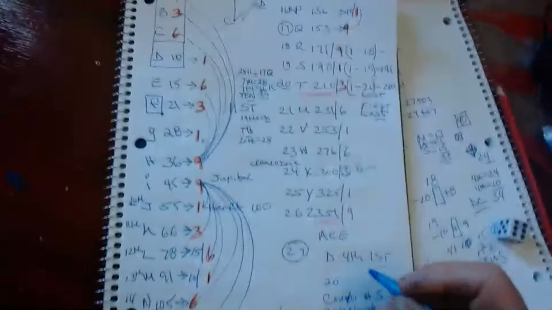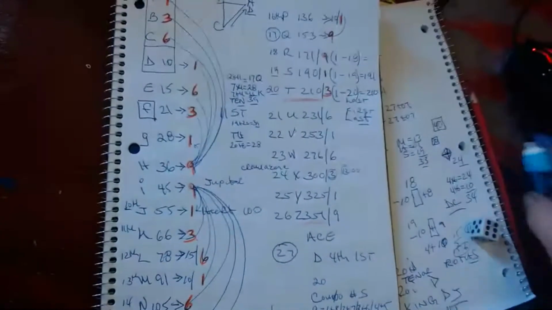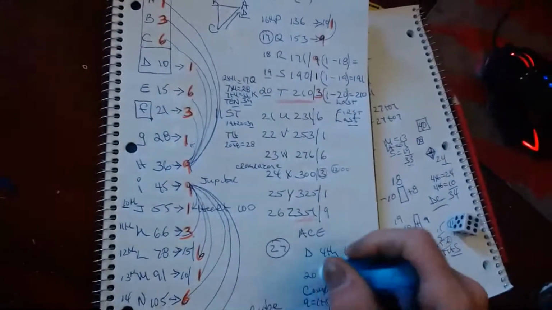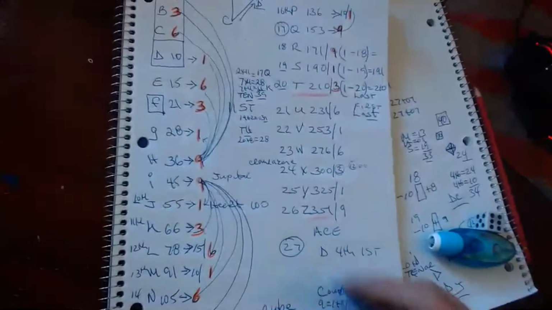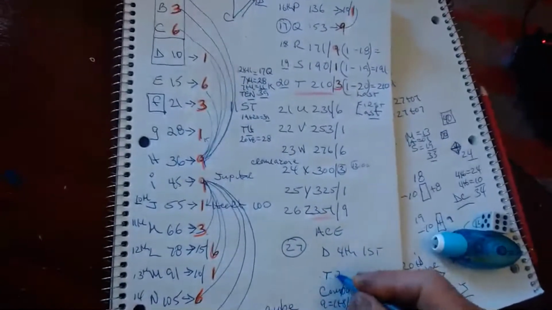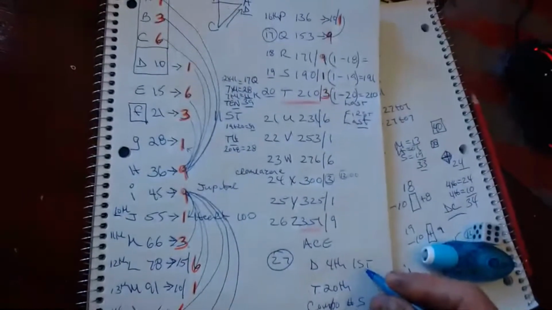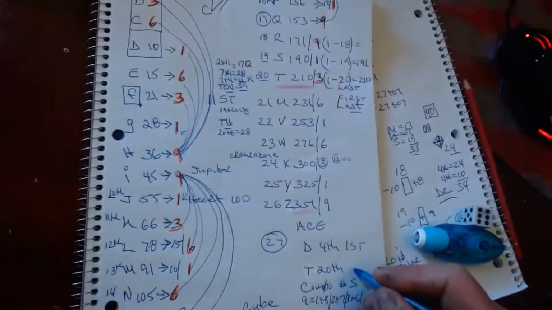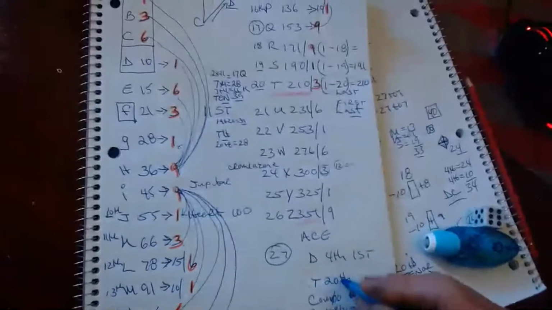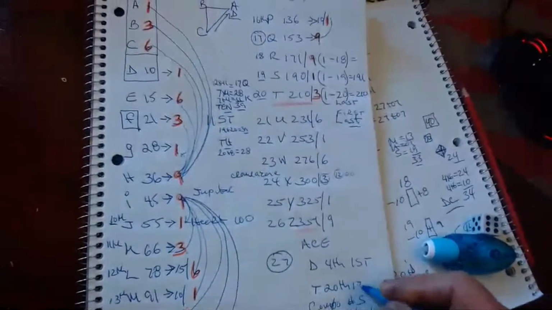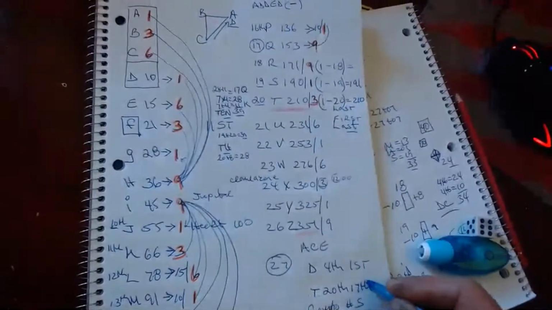What is that? Sorry, I don't want to do it that way. I want to go T, the 20th letter. If this is first, then this would be 17th.